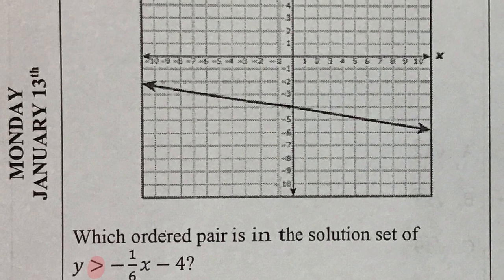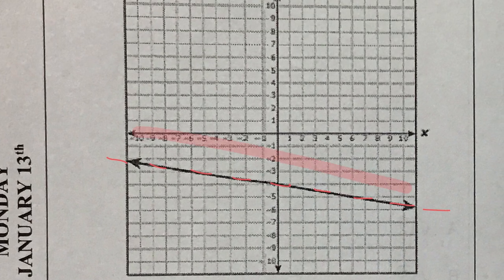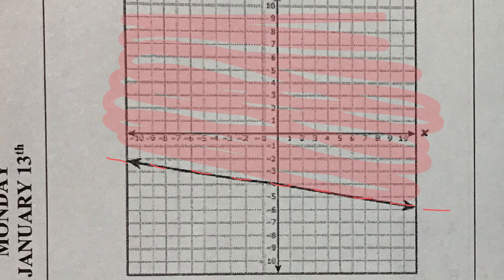What type of a line is greater than or less than? A dashed or a dotted line. Right? So number one, we're going to change this line to be a dashed line since it says strictly greater than. And then number two, what side do we shade if it is greater than? Above. All the y values that are greater than are up here in this area. So we're looking for any point that is in this shaded area.